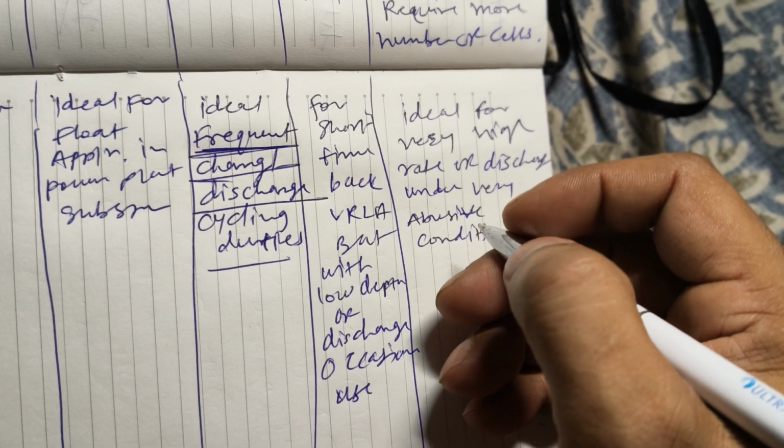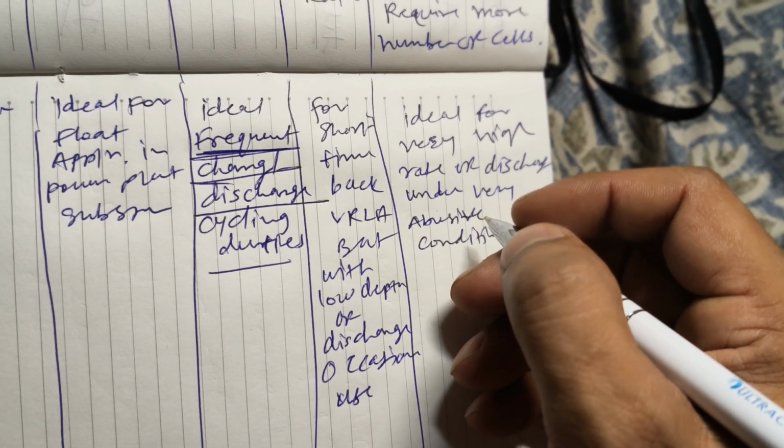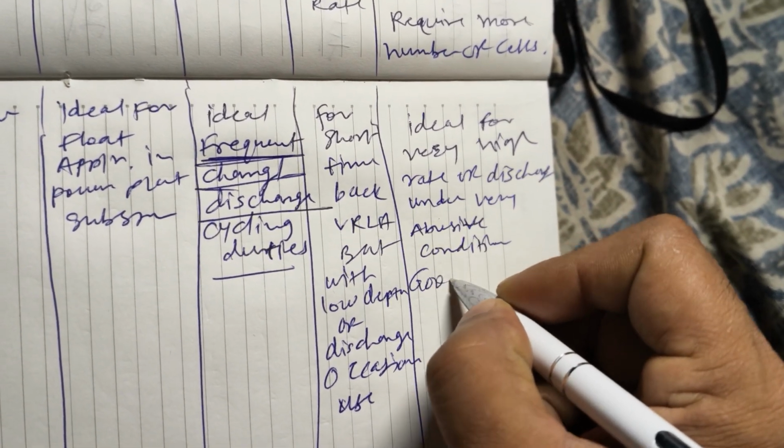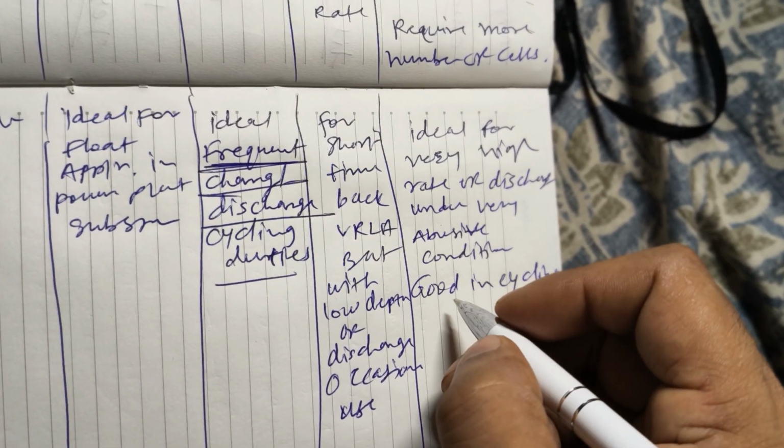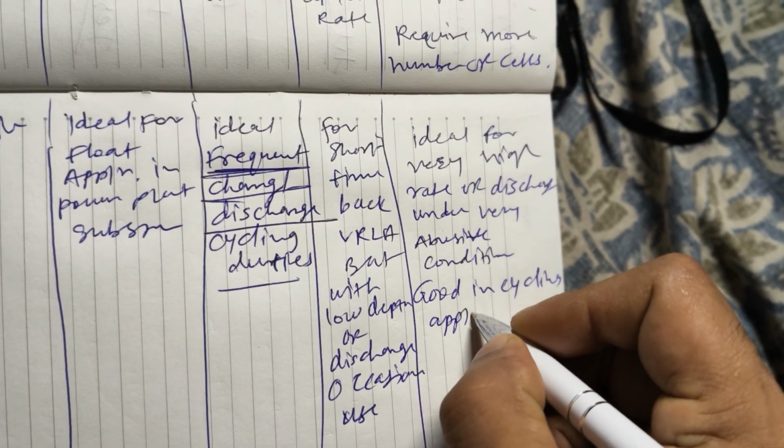These are also good in cycling applications.